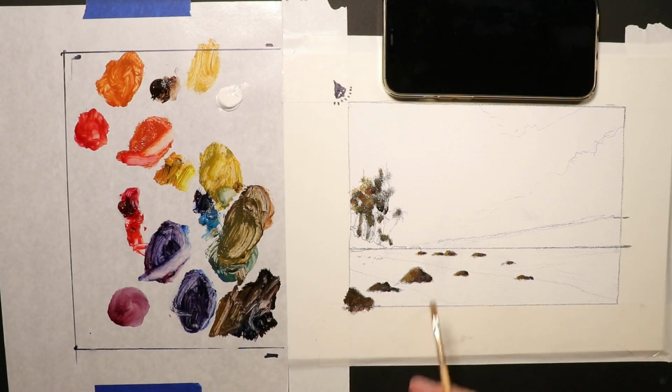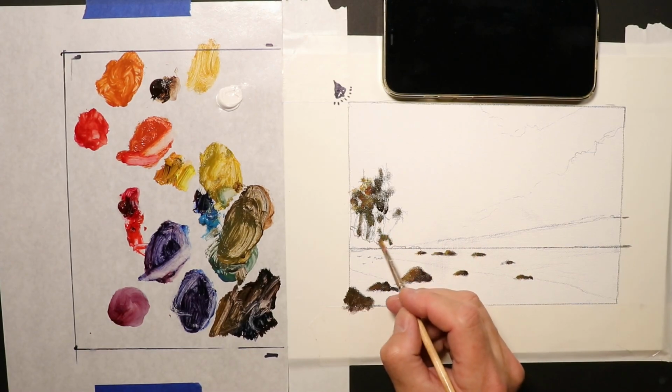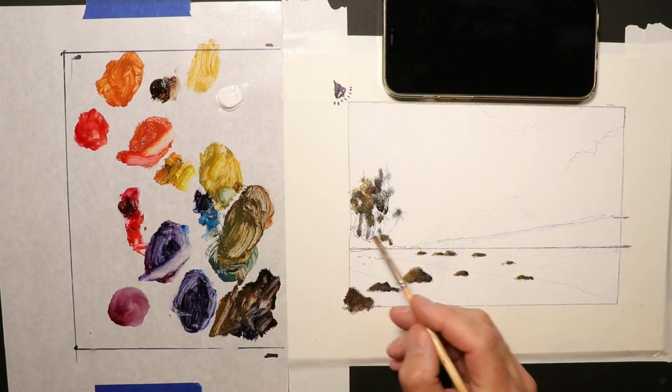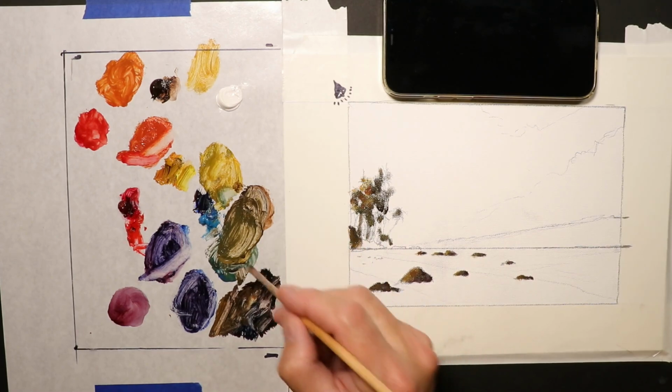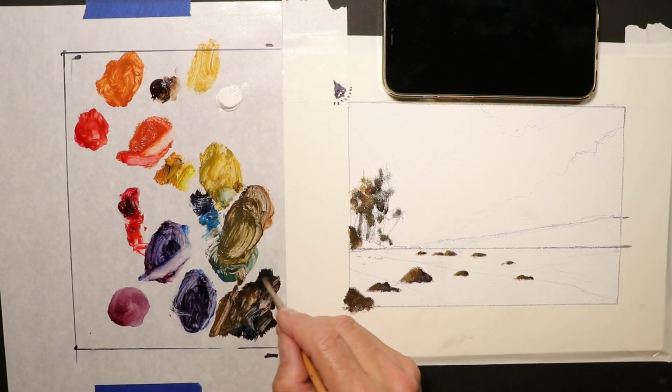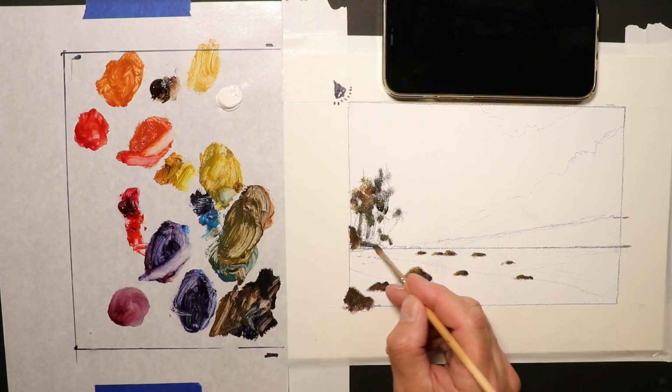And that's pretty good. I think we have the darks looking good. We have to do a little bit of work on this hill here. And maybe a little more blue there, a little darker over here.